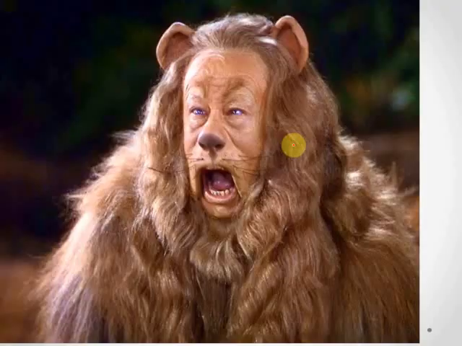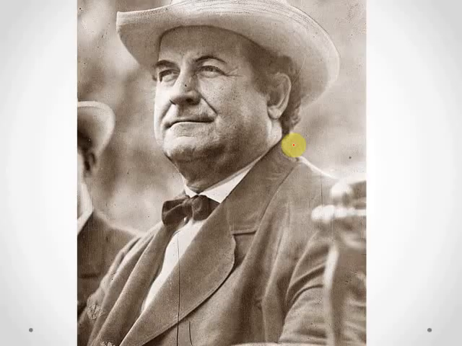Well, the Cowardly Lion. The Cowardly Lion who lacks bravery. The Cowardly Lion who's all talk but no bite. That Cowardly Lion is supposed to represent William Jennings Bryan. A man who runs and talks but can never win an election. If only he had a little bit more bravery, he might win an election one day.